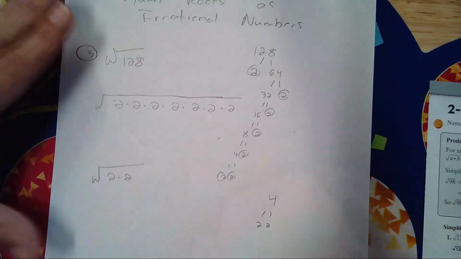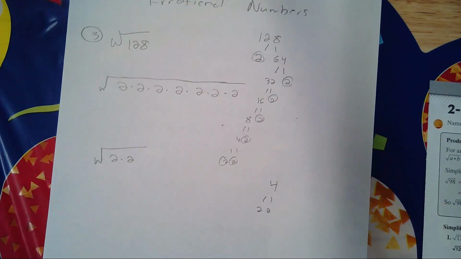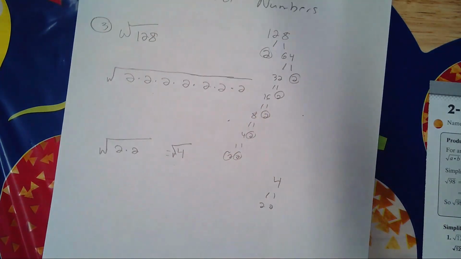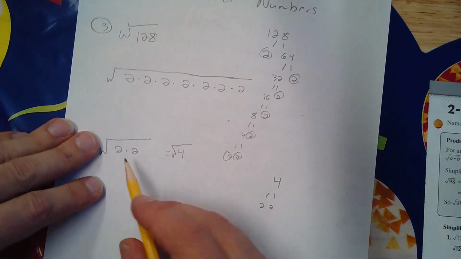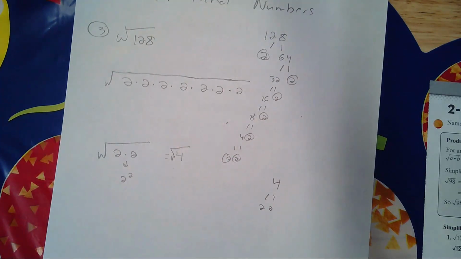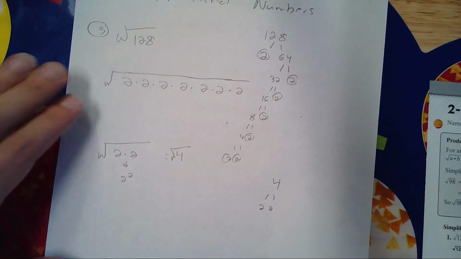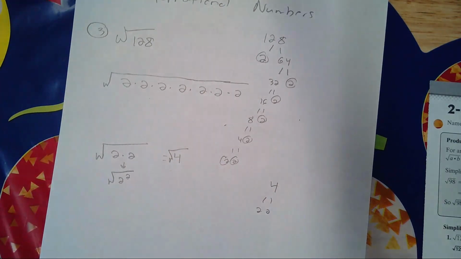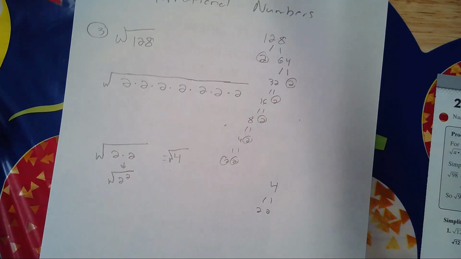If I said the square root of 2 times 2 equals 4, you would agree with that, right? But you could also say 2 times 2 is 2 squared, because I'm just multiplying it. So I could say the square root of 4 is the same thing as the square root of 2 squared, right?